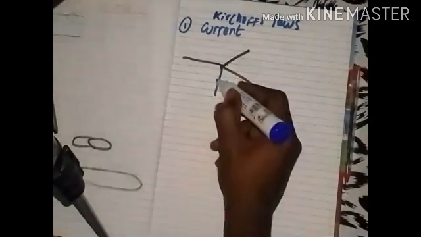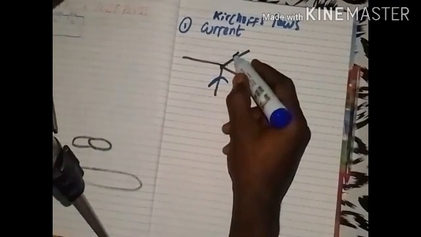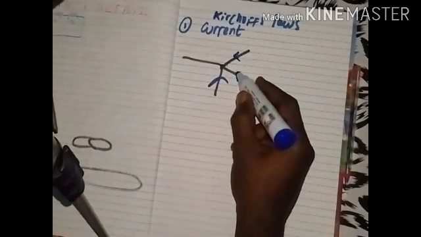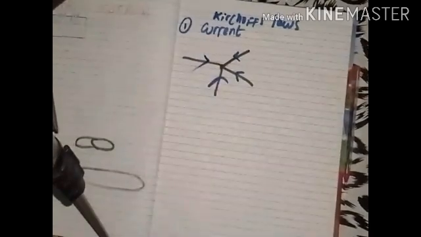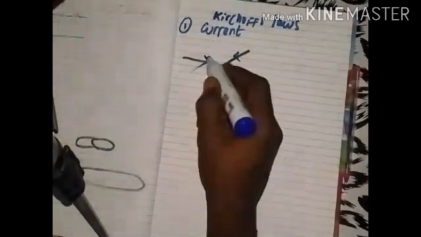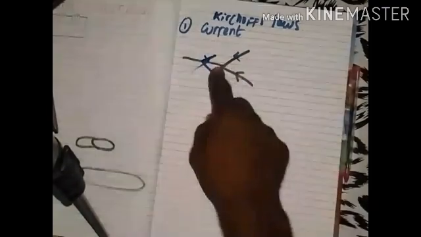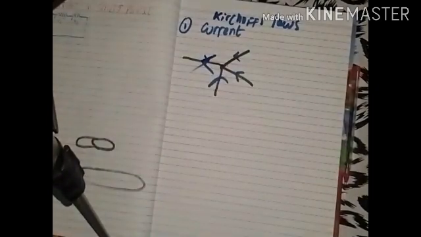Now, Kirchhoff current law states that, let's see, we have a node here. The amount of current entering this node here is equal to the amount of current leaving.